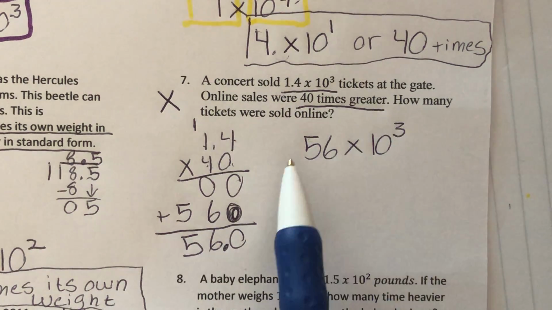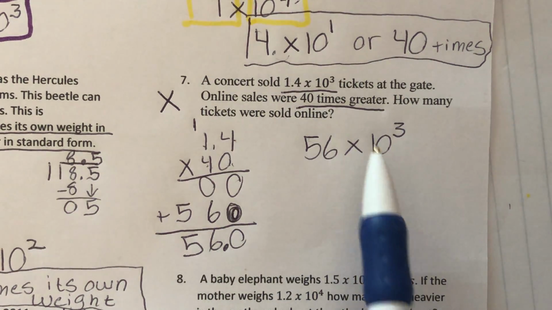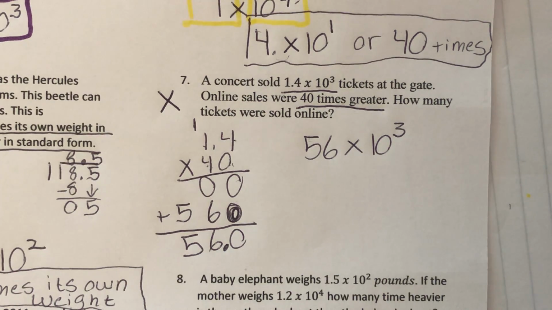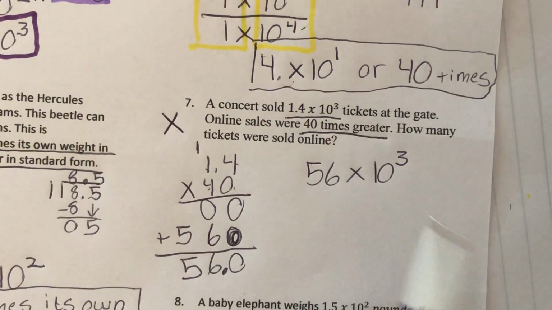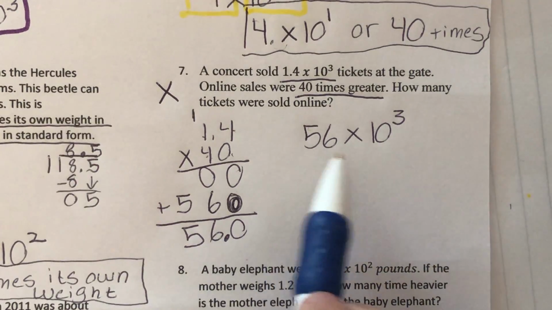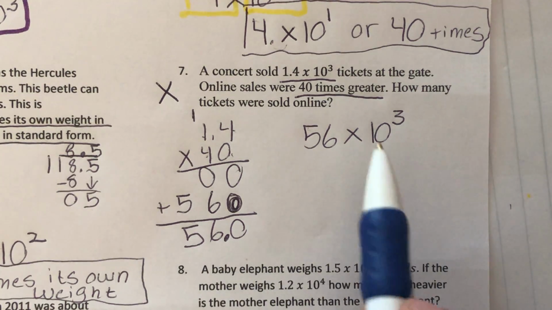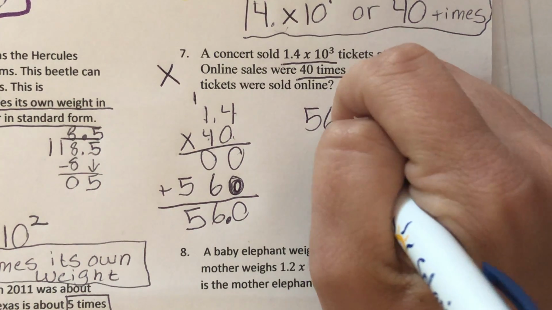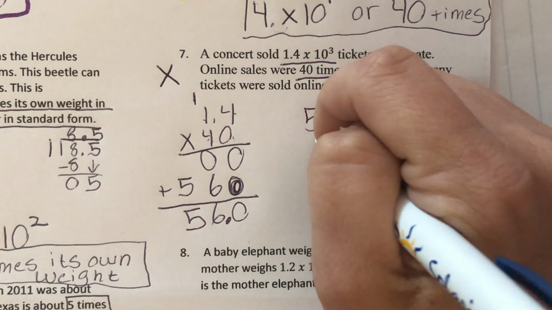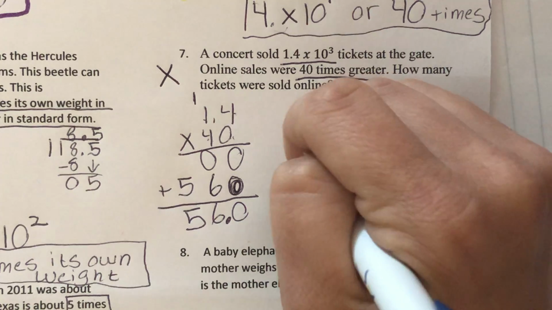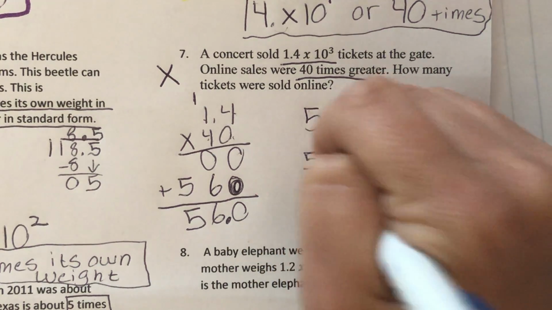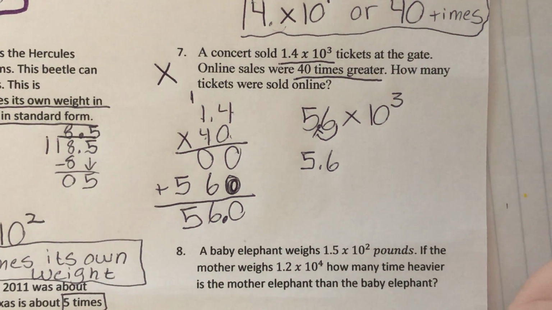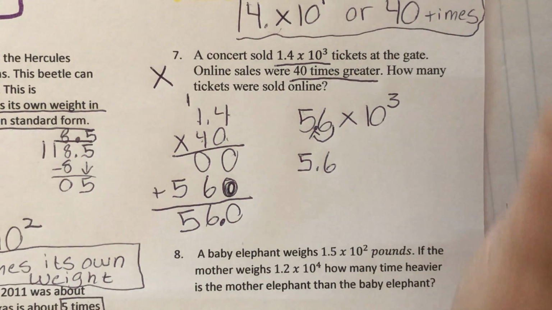Now it's asking us how many tickets were sold online. It didn't say whether we needed to express this in scientific notation or in standard form, so we are just going to go ahead and do both. So this is not in proper scientific notation. We need to make our coefficient between 1 and 10. So I'm going to move the decimal to the left one place. Now I have a number that's greater than 1 and less than 10. I moved it to the left one place.